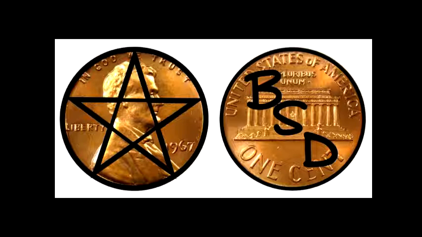On the primary side, we would use a symbol that represents magic. In a lot of pagan traditions, the pentacle represents magic. I know that other traditions might have a different symbol for magic, but whatever it is, you place this on your heads side, okay?